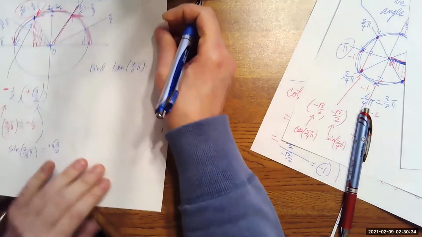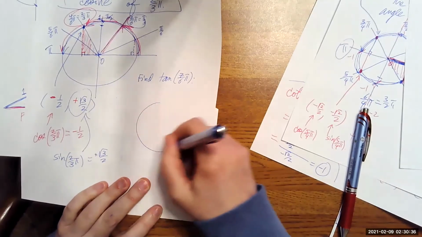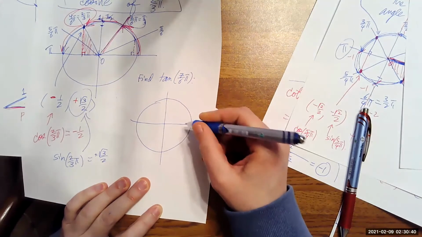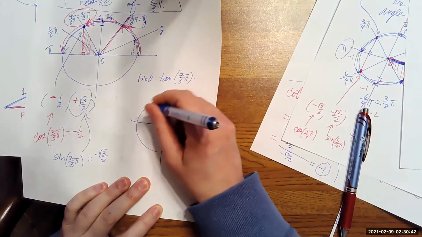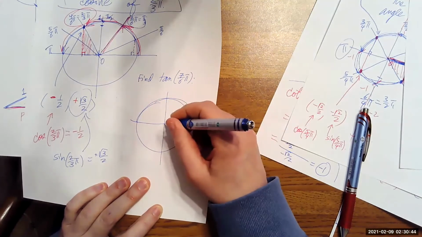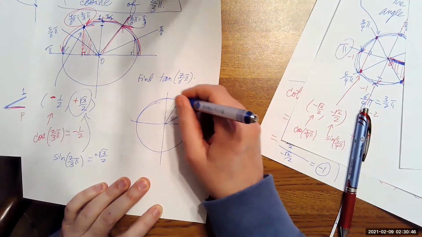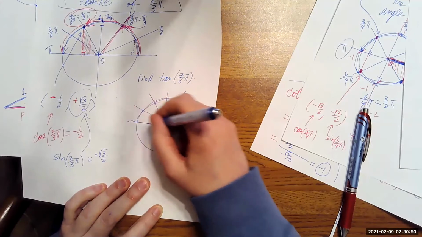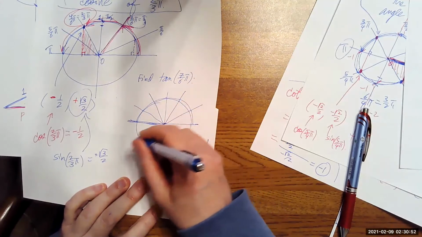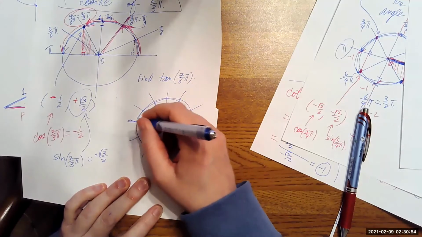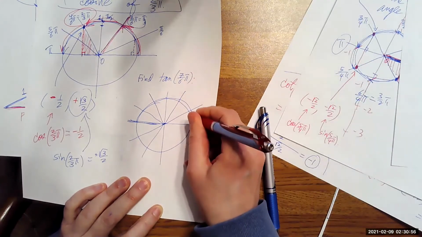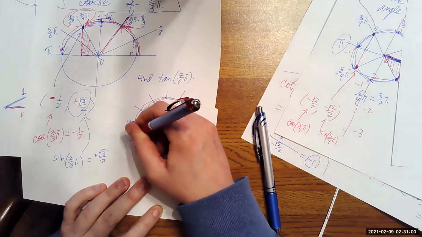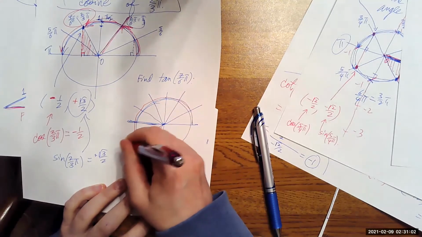So for the tangent of 7/6 pi, I just like to draw a fresh circle each time. Makes it a little cleaner. So all of this is 1 pi. Each of these is 1/6, 2/6, 3/6 pi, 4/6, 5/6. Here's 6/6 pi. And then if we split this up around here, we get 1, 2, 3, 4, 5, 6, and 7/6 pi. So 7/6 pi here.